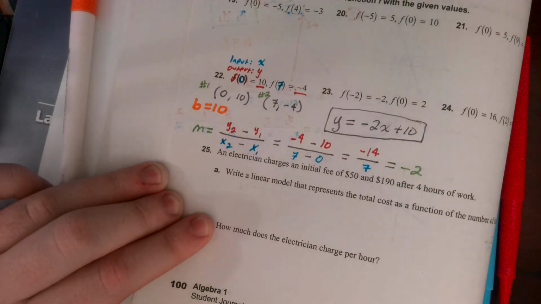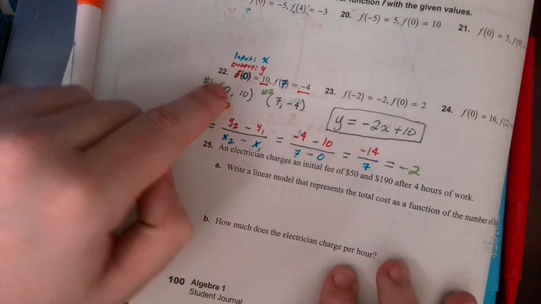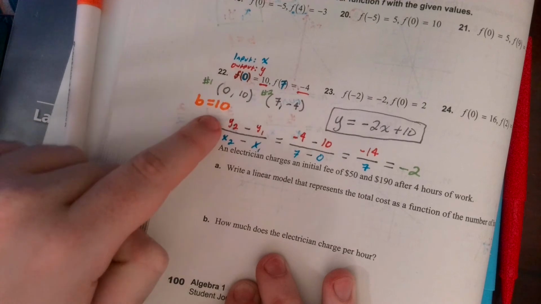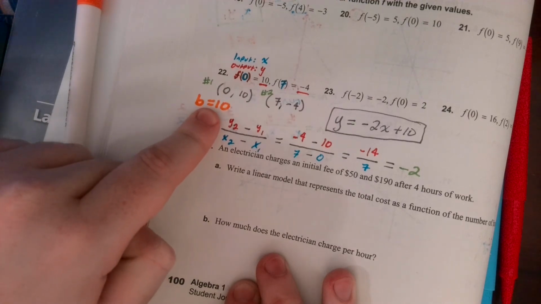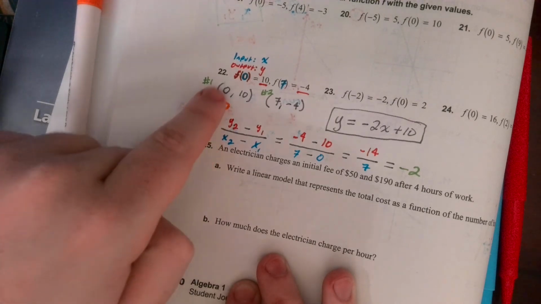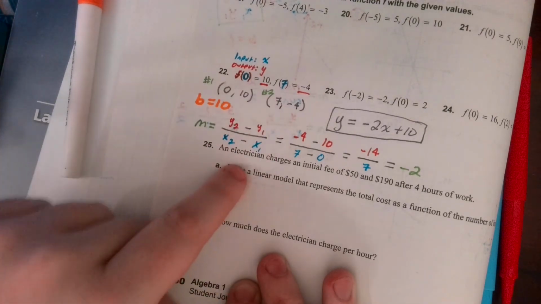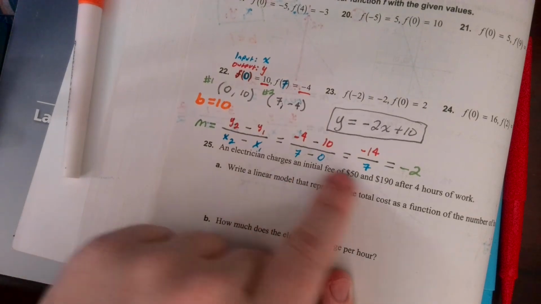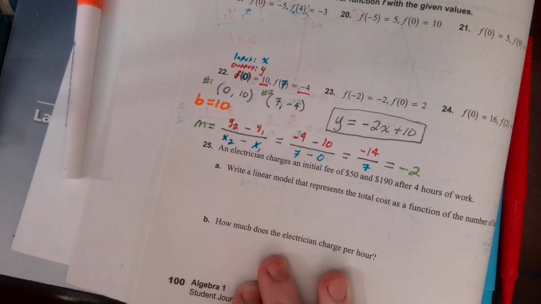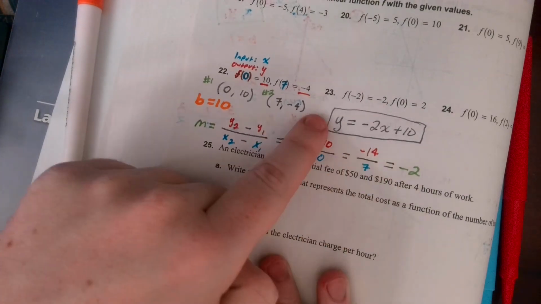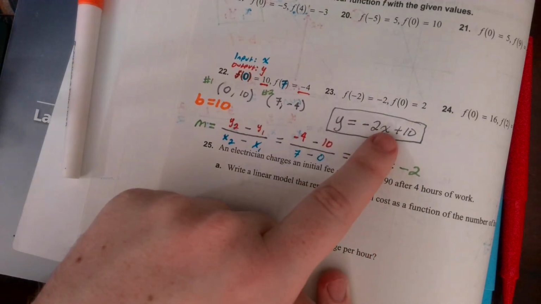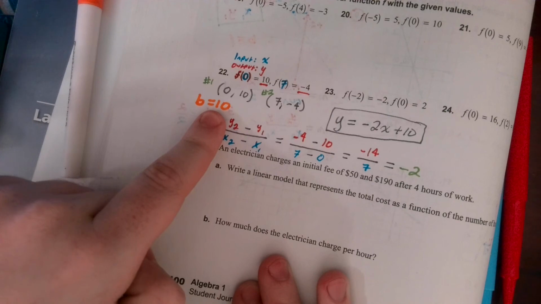Did you get it? With this problem, the point (0, 10) is our y-intercept because x is 0. So our b value is 10. If we look for our slope, we have to use the slope formula: pick a point to be number 1 and number 2, and then plug everything into the formula. You should have gotten -14 over 7, which is -2. So your whole equation is y equals our slope, -2, times x, plus our y-intercept, which we decided is 10.